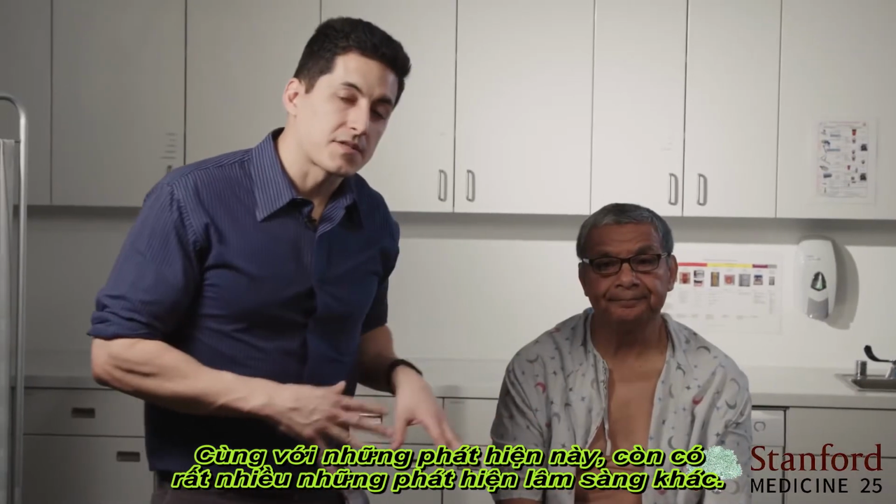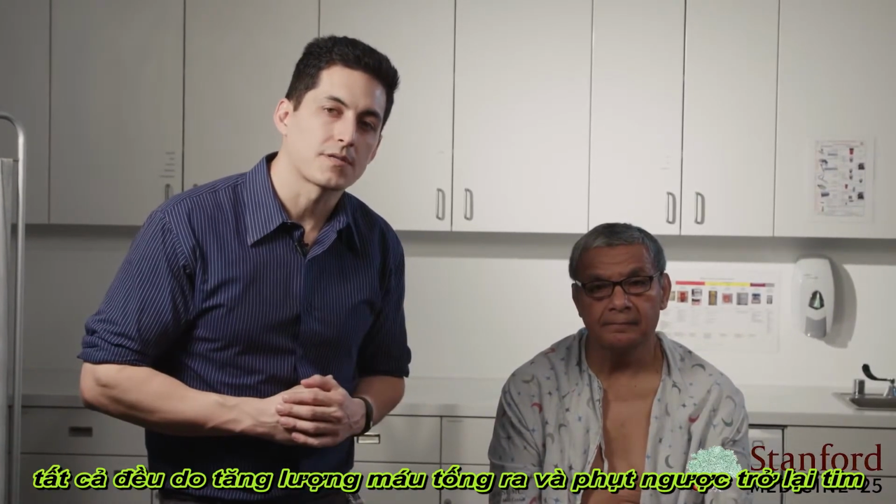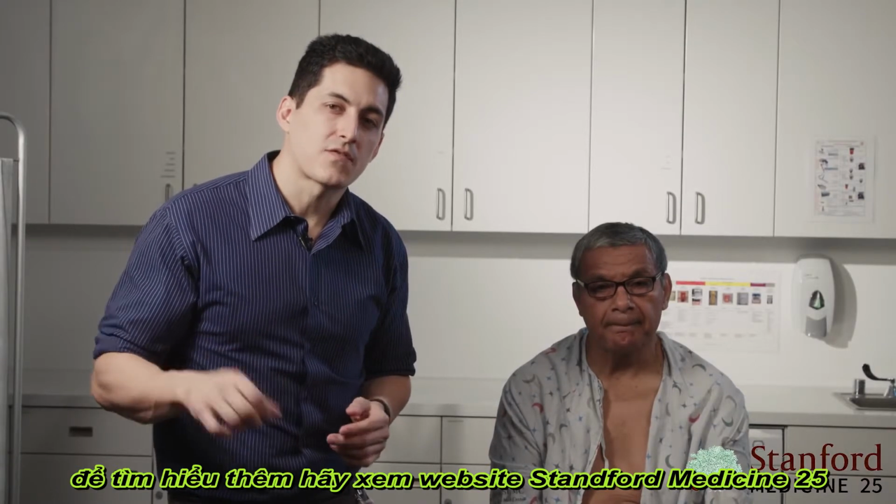Along with those findings, there's a ton of other clinical findings, all caused from the increased blood flow going back and forth through the arteries. To learn more of those, visit the Stanford 25 site.